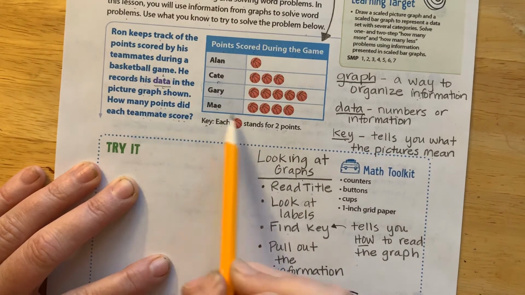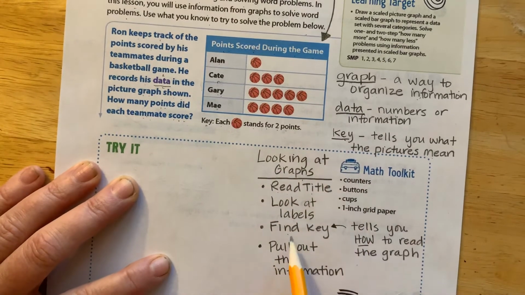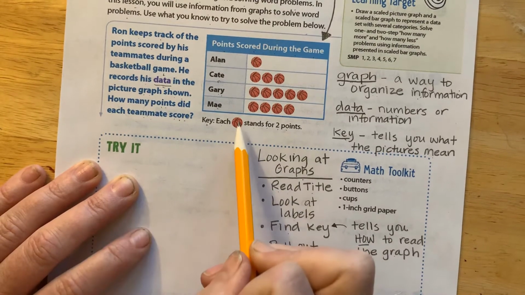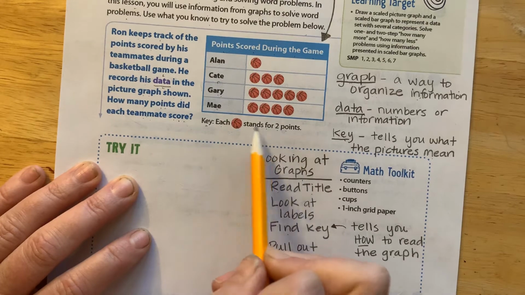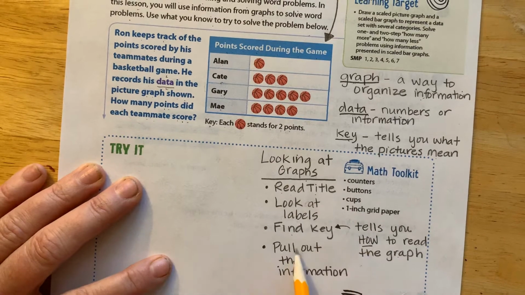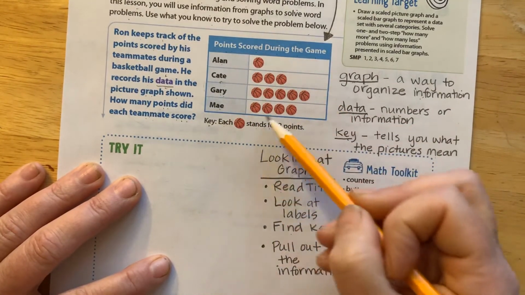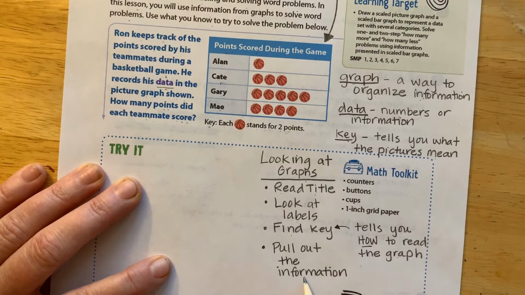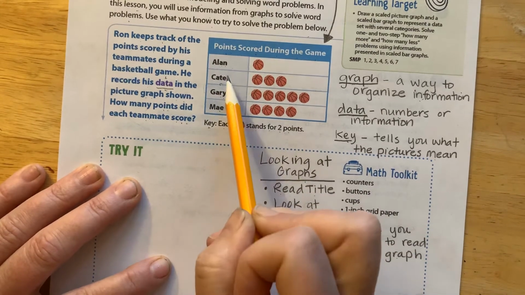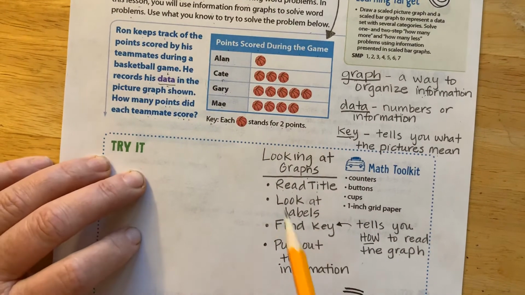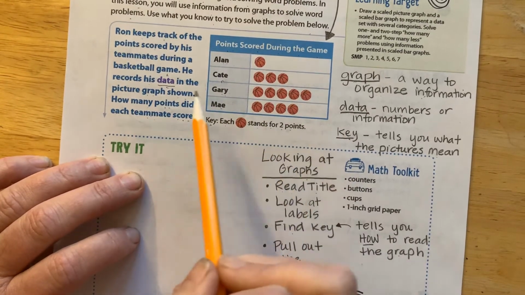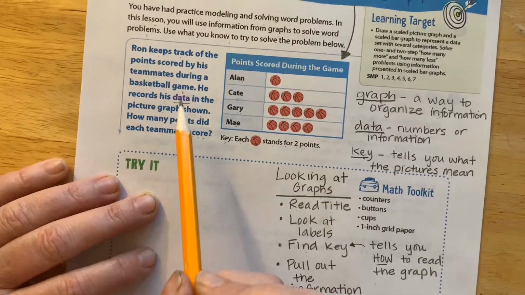The key is usually down at the bottom, or it might be over on the side. The key tells you how to read the graph. This key is telling me that the basketballs each stand for 2 points. So when I go to pull out the information, I'm going to count by 2s. Then, once I know everything that's in the graph, I get to pull out the information. So that means I get to go back now and figure out how many points Alan scored, Kate, Gary, and May. Okay, now that we know how to read a graph and we've taken the time to read this graph, let's go back and figure out how we can solve the question.